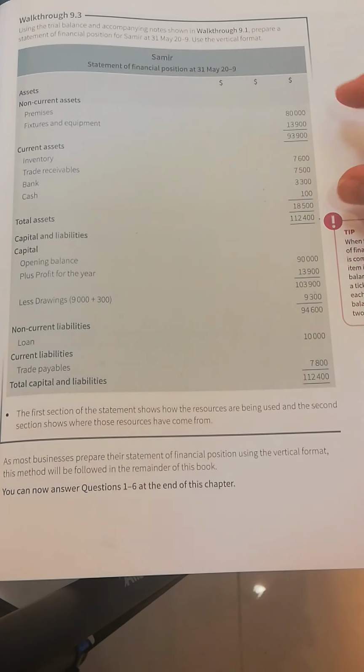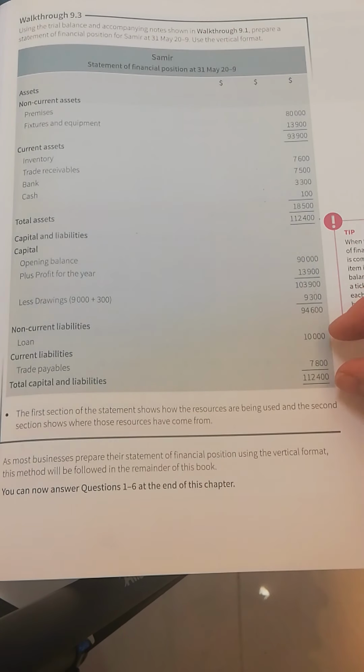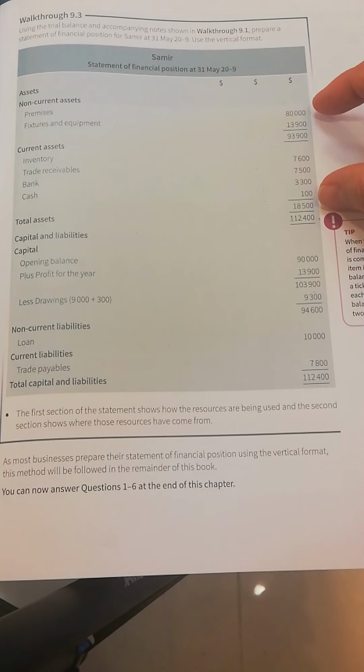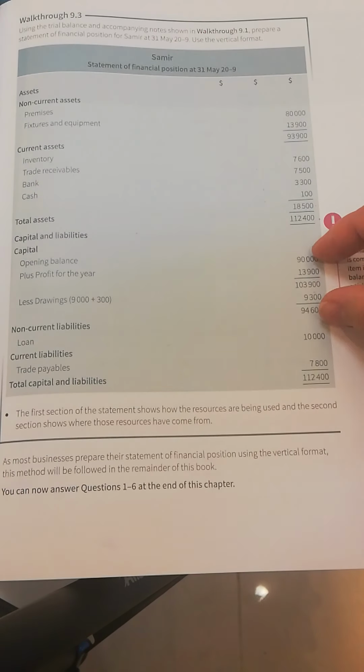And so A equals C plus L. Okay, and what is in A is based on your T account, what you have bought during the year. What is in C is basically your opening balance. That means your capital brought forward from last year. But if it's the first year of business, then it's really originally what is invested by the owner. This will be from your capital account.